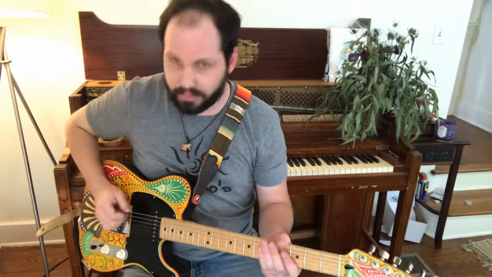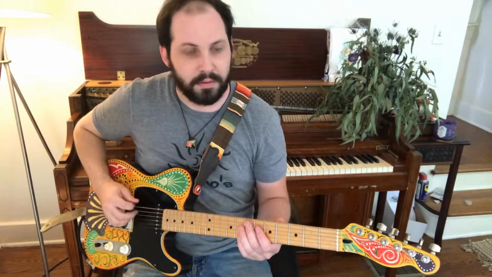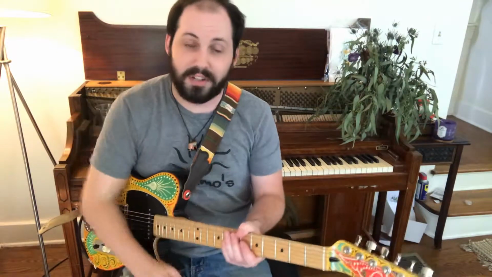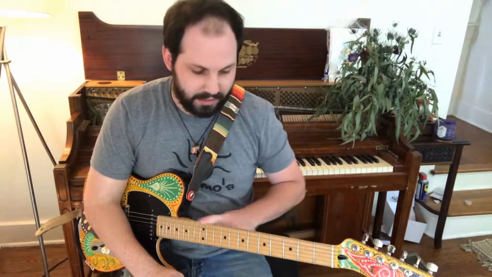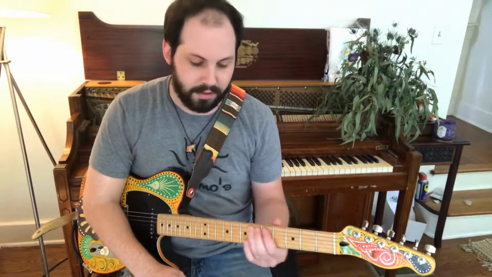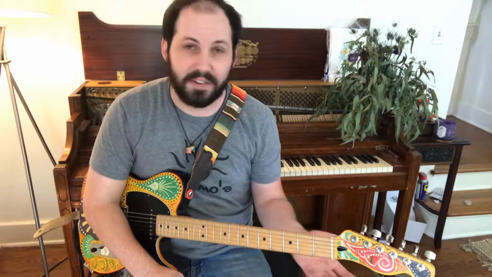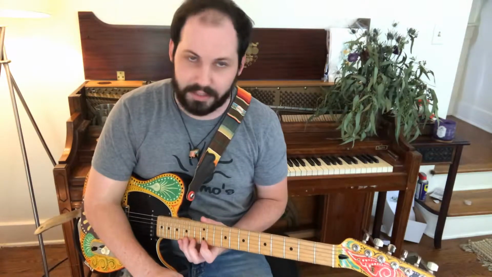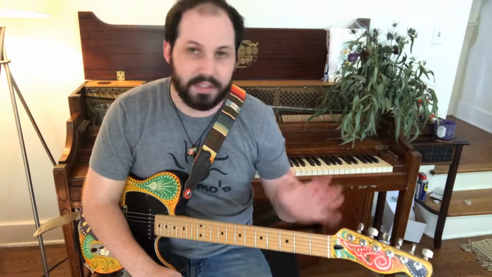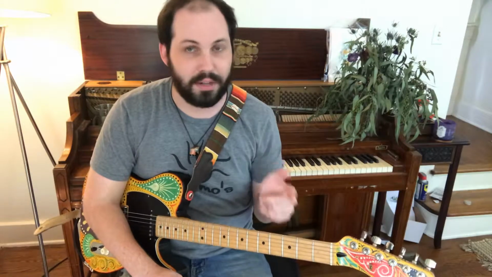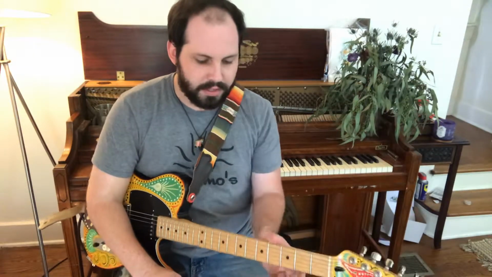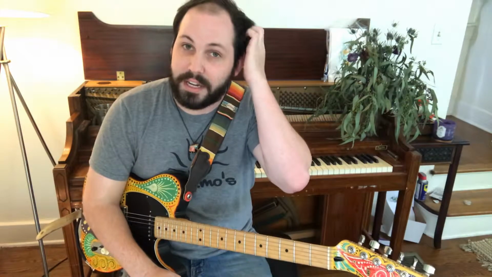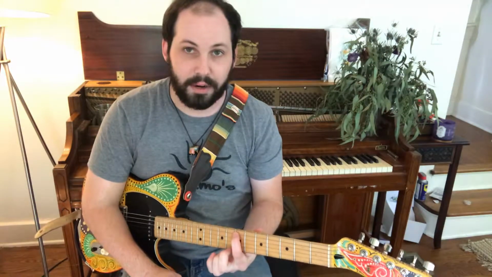For example, we have E. First step would be to find out where all the E's are by locating them on each string. Because every single string has all 12 notes that exist, there is an E on every single string and it's your job to find it and memorize exactly where it is. Thankfully, pretty much every E on the guitar is on a dot somewhere.